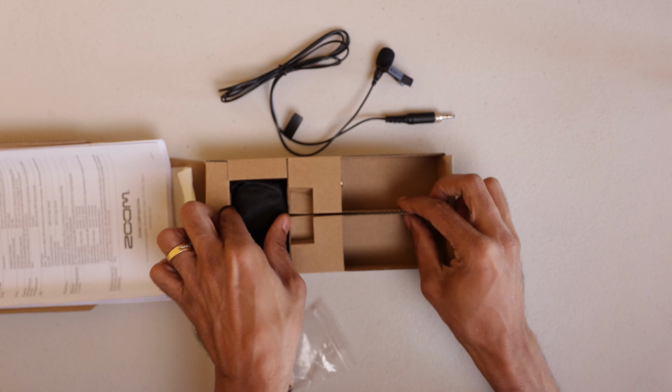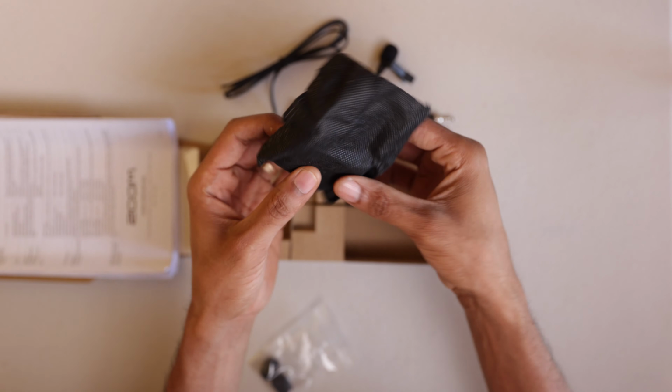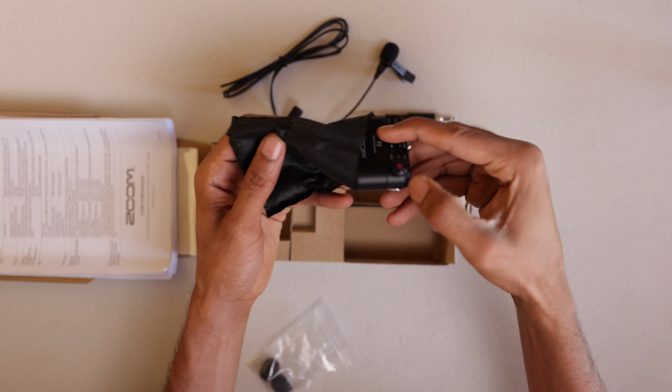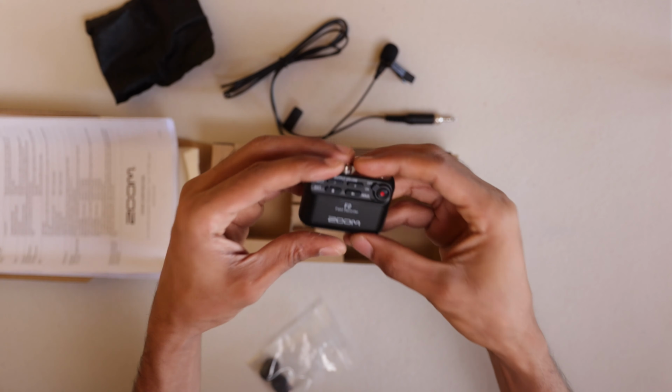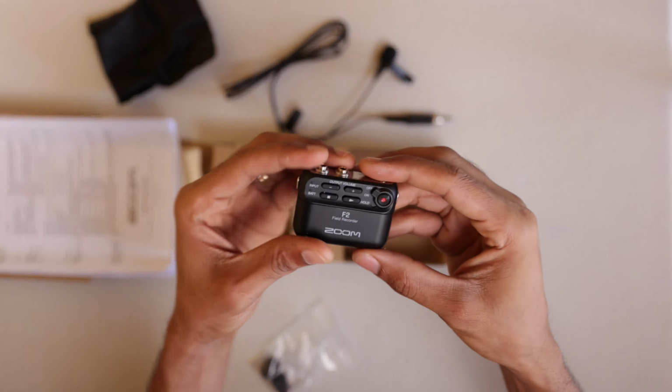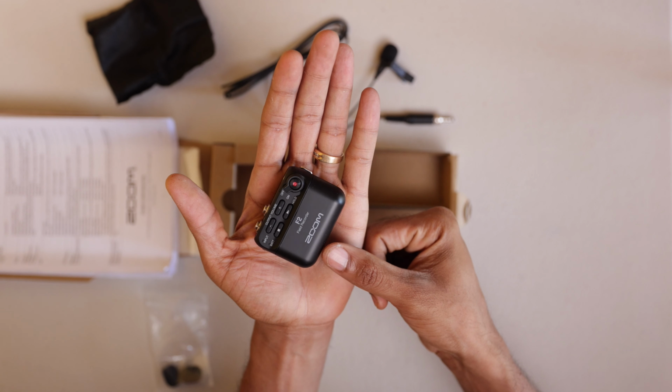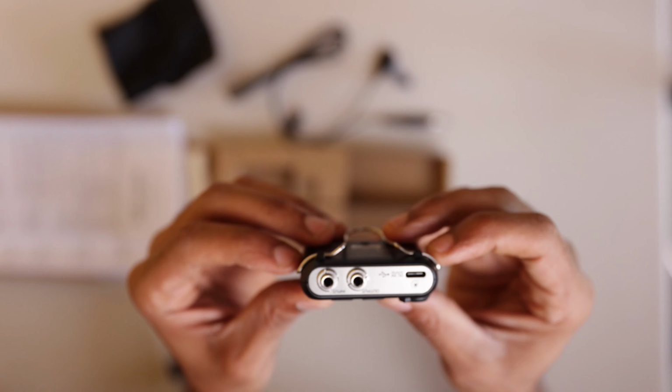So this must be it. It's in this fabric bag. So here we go. The F2 in all its glory. Tiny glory. It's extremely small and light. Wow, I feel like if I drop this thing it will break. Jeez. Having said that, let's talk about the recorder itself.